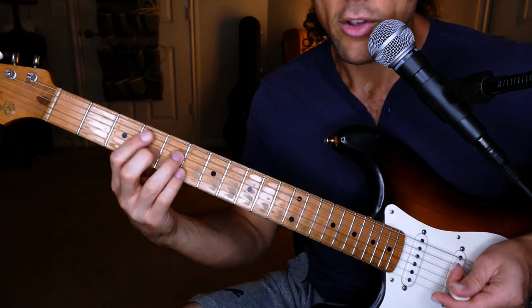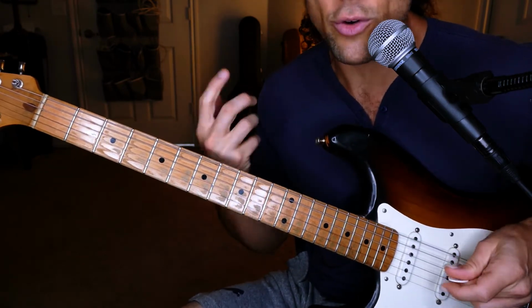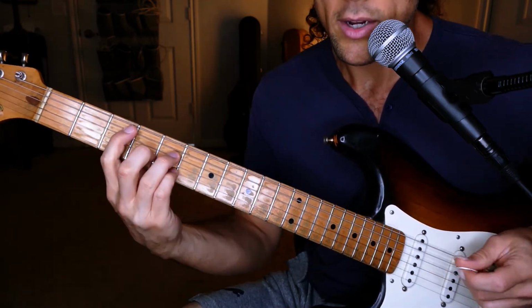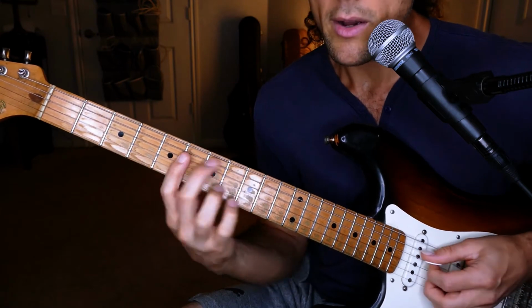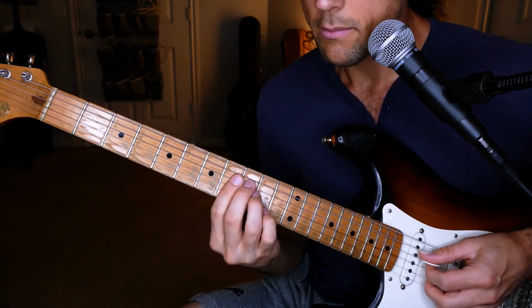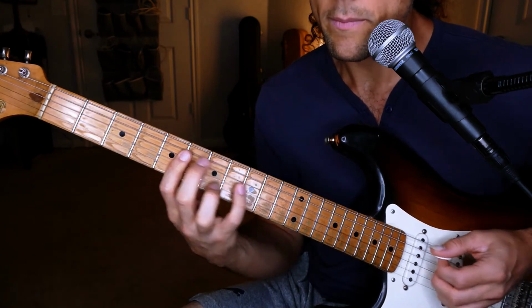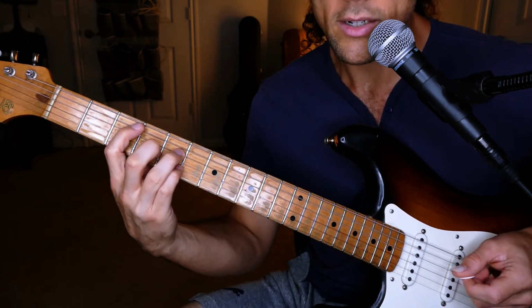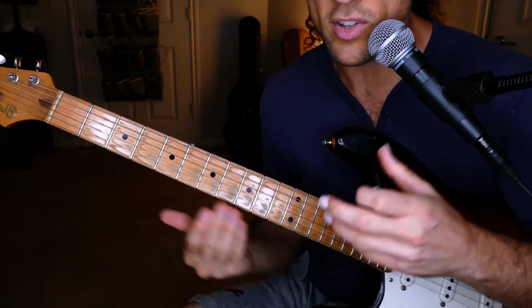Back to the beginning. So the melody should sound like this. You want to be able to hear this as you play. So, bum, bum, bum, bum, bum, bum, bum, bum, bum, bum, bum. You want to be able to hear all of those notes as you're playing it.